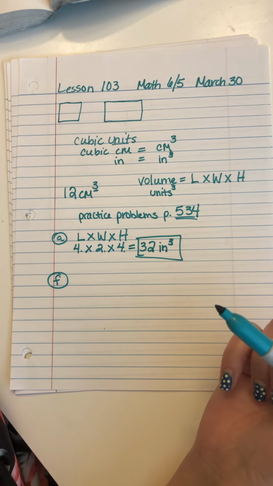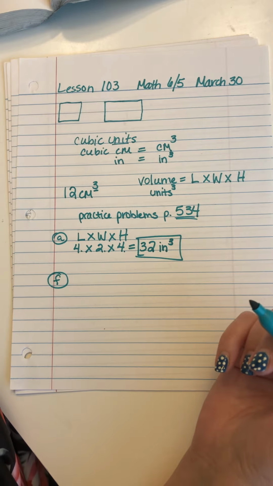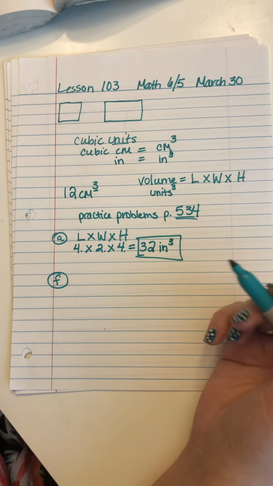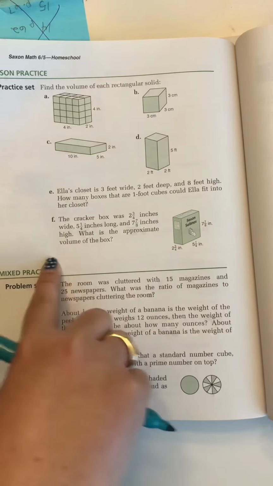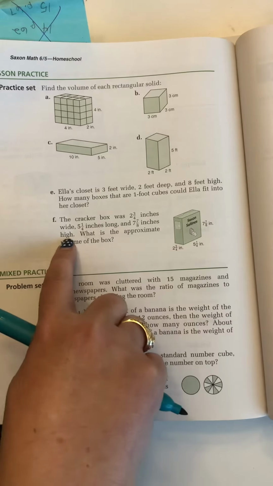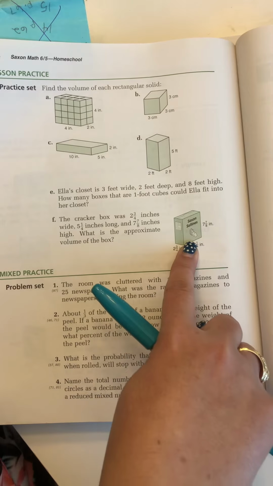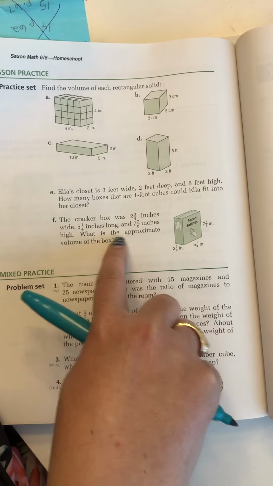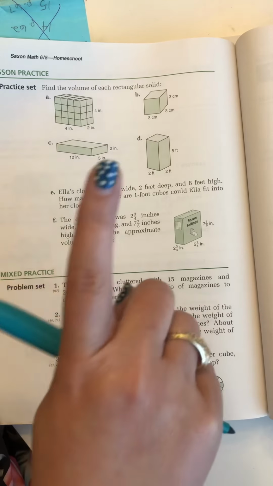The cracker box was 2 3/4 inches wide, 5 1/4 inches long, and 7 7/8 inches high. Let me bring that on the screen just so you can see where I'm at. I'm right here reading this problem. It gave us all these dimensions of the cracker box, of the Saxon saltines. Yummy. What is the approximate volume of the box?